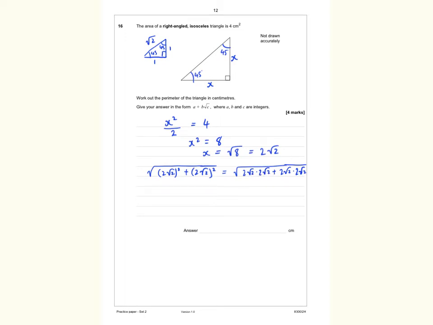So this then becomes square root of, here 2 times 2 is 4. Root 2 times root 2 is 2, and 4 times 2 is 8. So I have 8 here, add another 8. That's going to give me square root of 16, which is 4, isn't it? So this length here is 4.